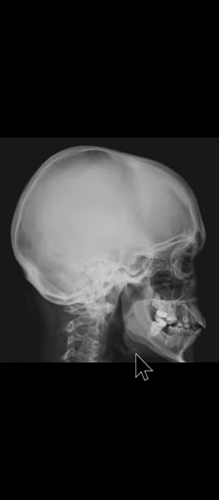Below the mandible, you can see one more radiopaque shadow, that is the hyoid bone. So this is all about the radiopaque, or hard tissue, shadows seen in lateral view of skull bone.